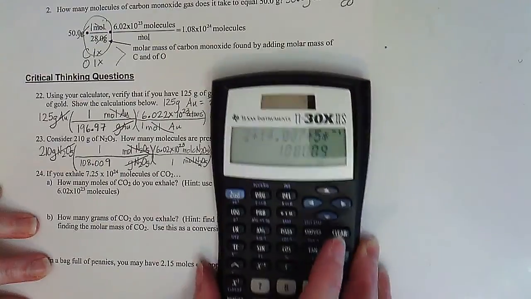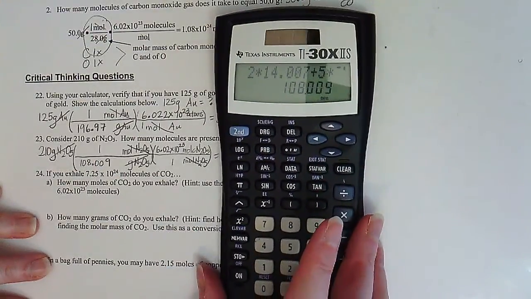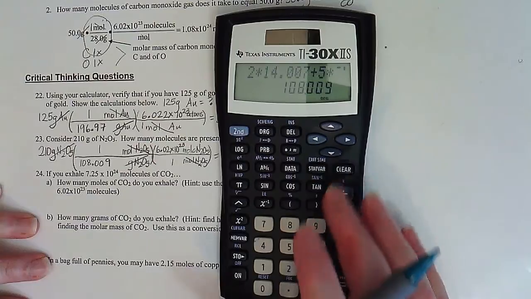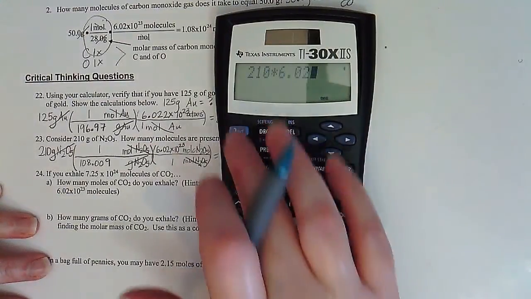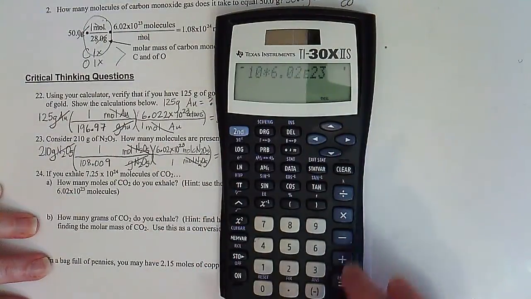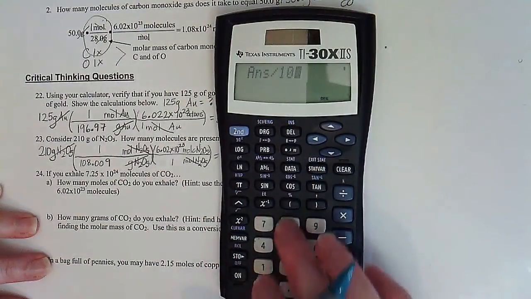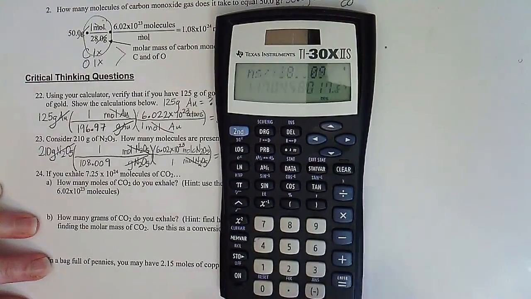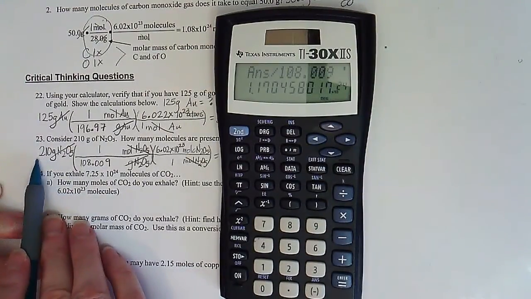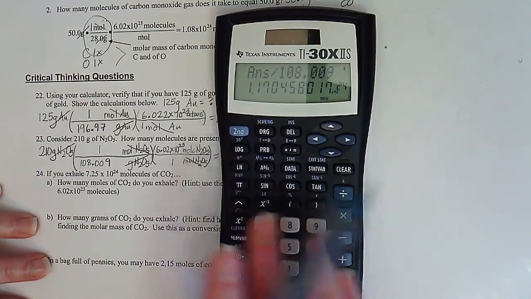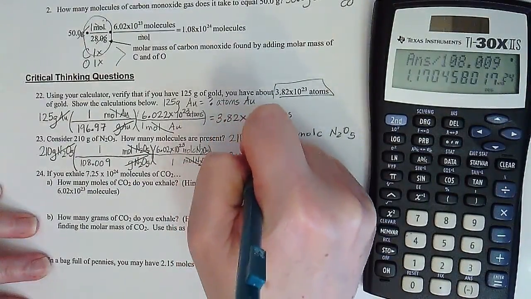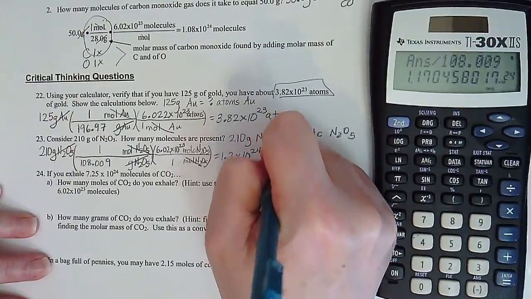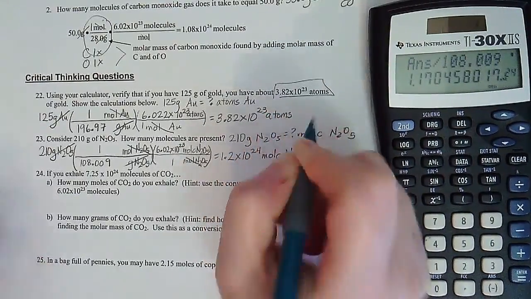Okay, so now I'm ready to calculate this again. So I'm going to take 210 times 6.02 e to the 23rd, divide that by the 108.009. In terms of significant figures, this number only has 2. So my answer can only have 2, so I'm going to write it as 1.2 times 10 to the 24th molecules of N2O5.